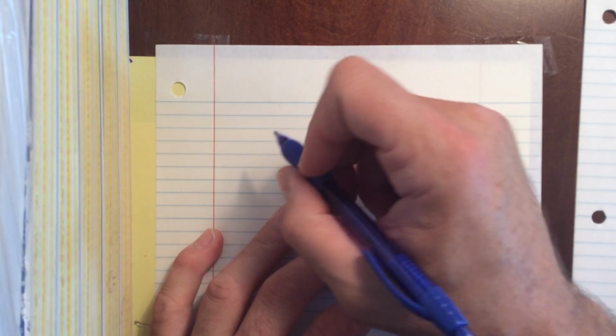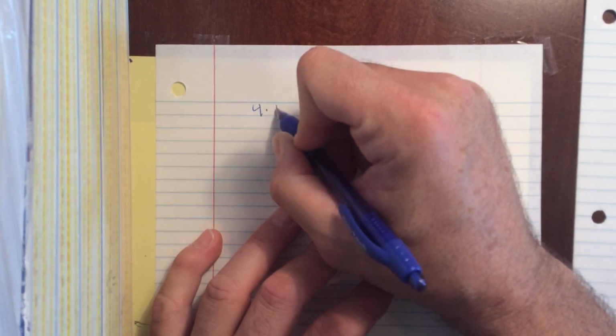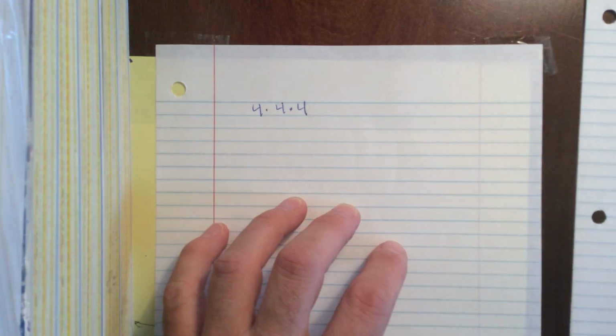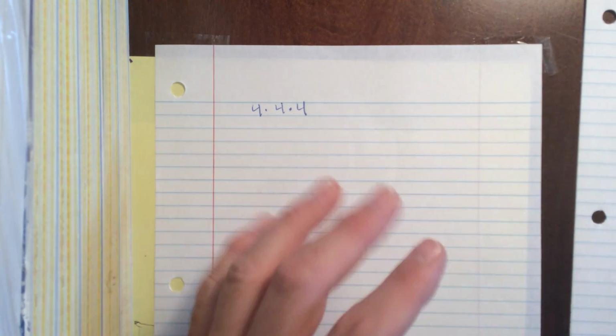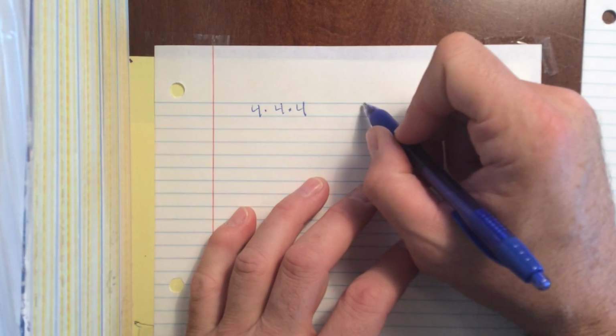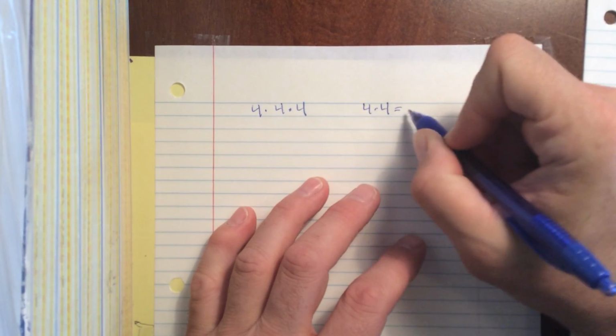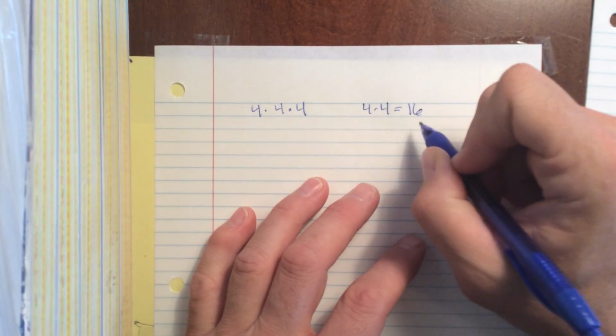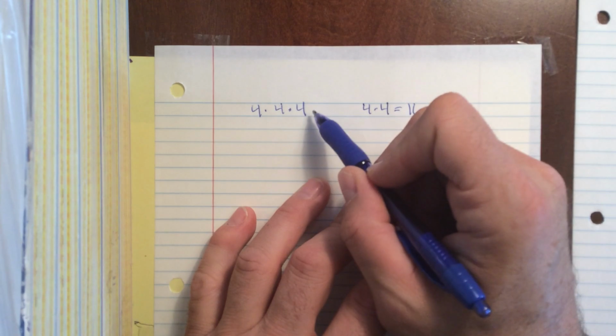I will get my trusty blue pen. And on the 7I1, there's only a couple levels. It's just going to start out and say, like, what's 4 times 4 times 4? Write the expression. That's an expression because there's no equal sign. 4 times 4 equals 16. That's an equation. This is an expression, no equal sign.